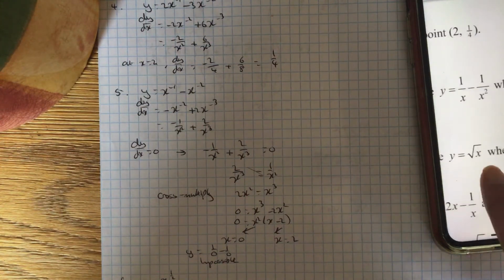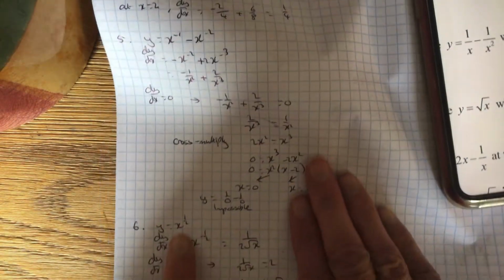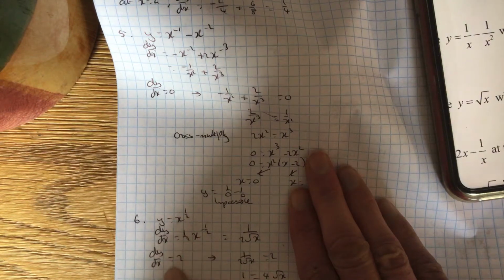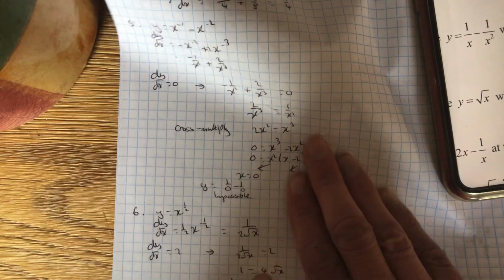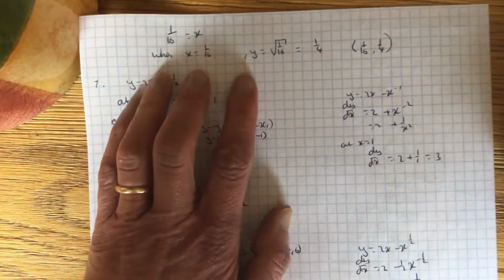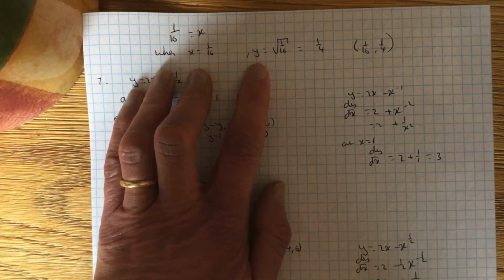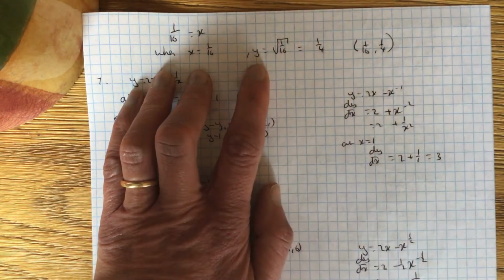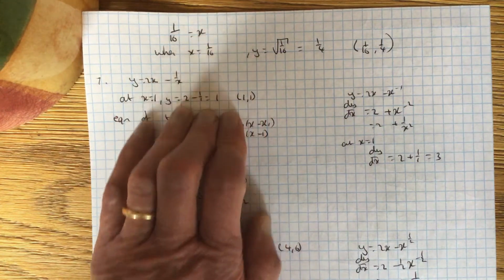Number 6. There's your curve, just a straightforward one. Differentiate it, and you're told the gradient is 2, so put it equal to 2, and just solve it out there. And then, when you work out your x value, substitute it back in again, into your y to get your y value. Number 7, find the equation of a tangent.